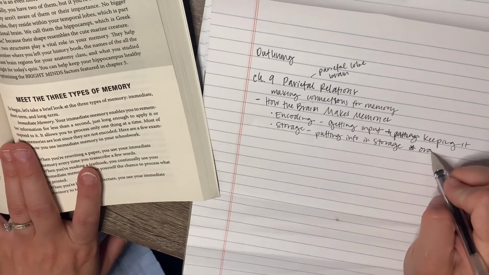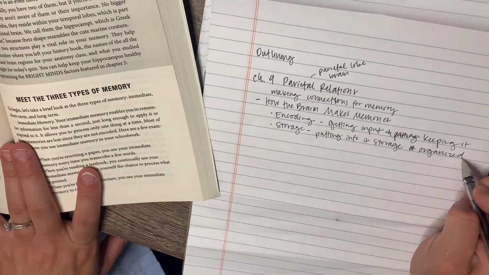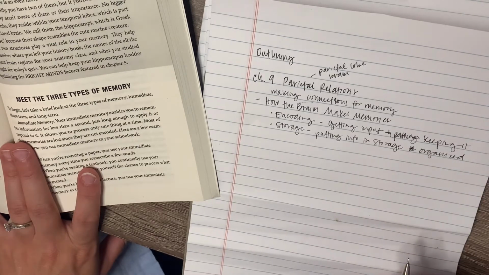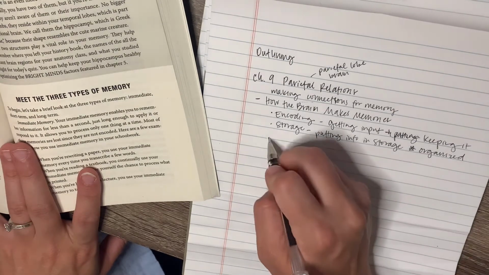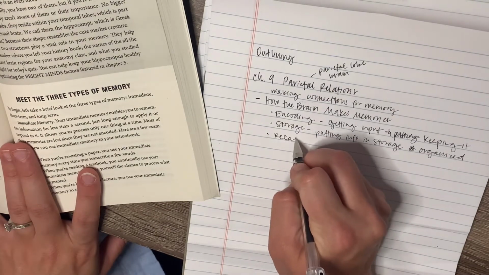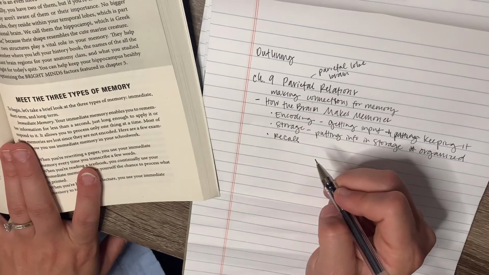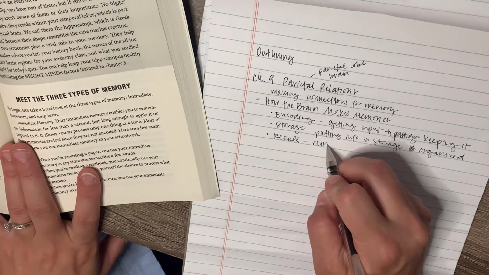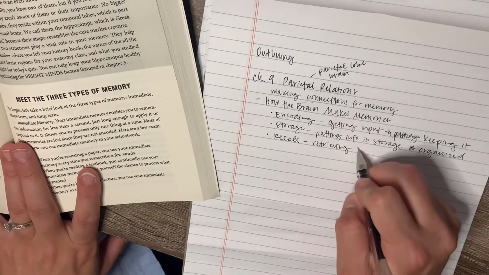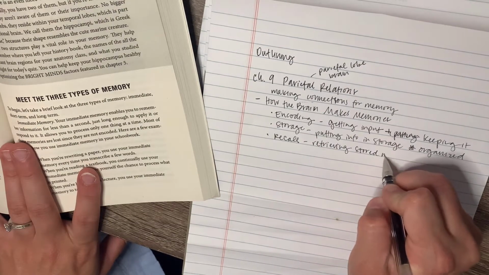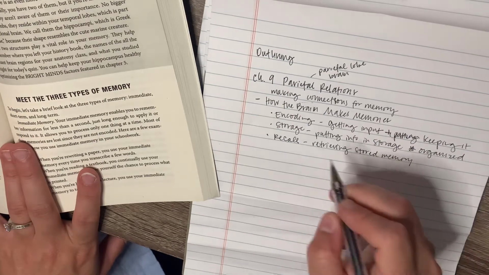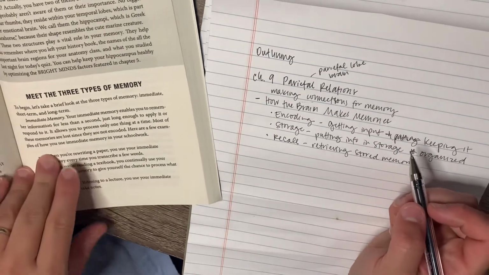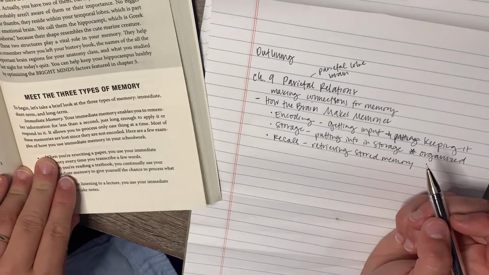And we want this to be organized. Then we have recall. Retrieving stored memory. Okay.